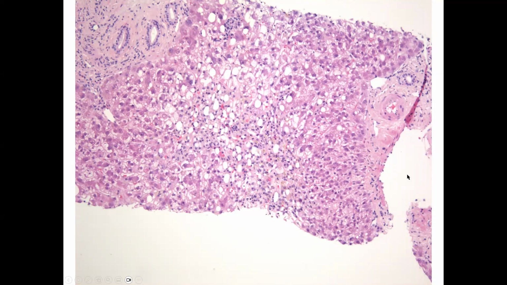Here you can more readily identify the portal tract structures of the portal vein, hepatic artery, and bile duct. And you can see that the hepatocytes around the portal tract are preserved. Some of them are a little bit swollen, so there's probably some injury here. Then as we go away from the portal tracts, to where the central vein is, all of a sudden you're like, where are the hepatocytes here? There's some dropout of hepatocytes. We no longer see that eosinophilic cytoplasm.